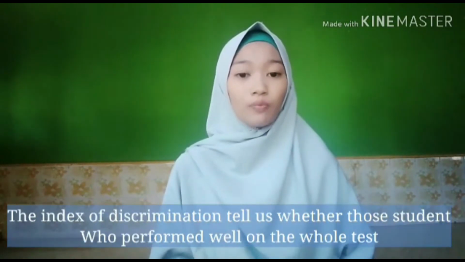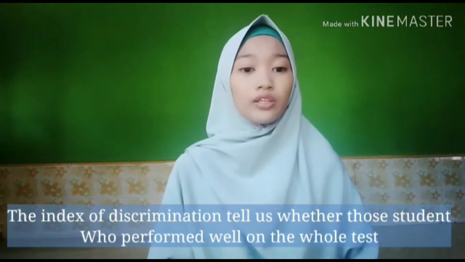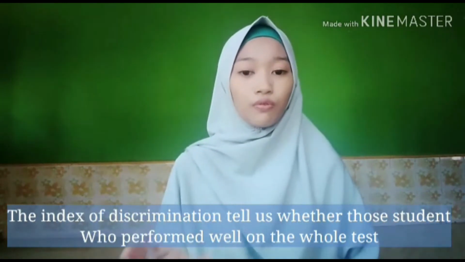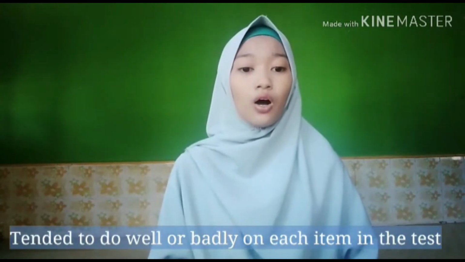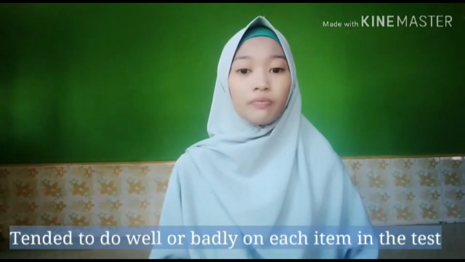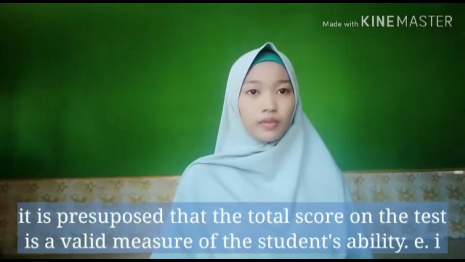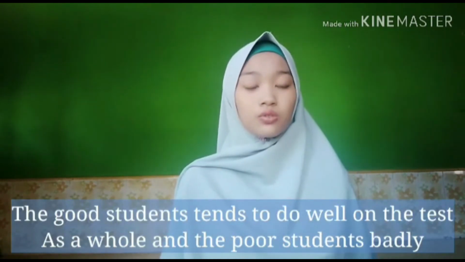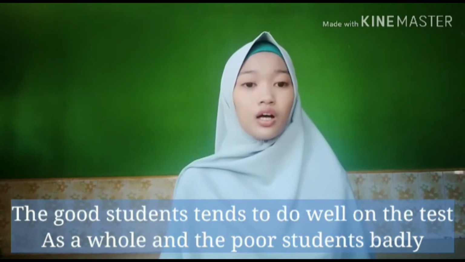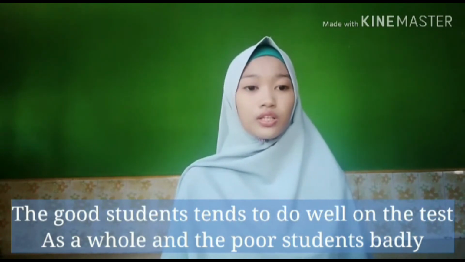The index of discrimination tells us whether the students who performed well on the whole test tended to do well or badly on each item in the test. It is presupposed that the total score on the test is a valid measure of the student's ability, i.e., the good students tend to do well on the test, and the poor students badly.